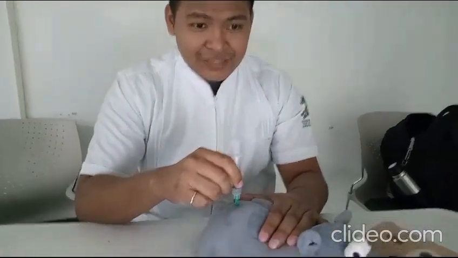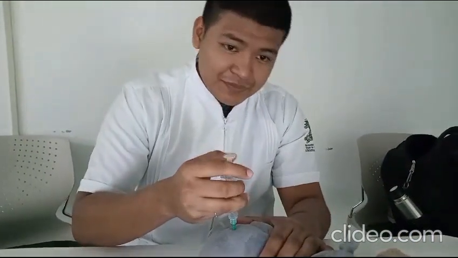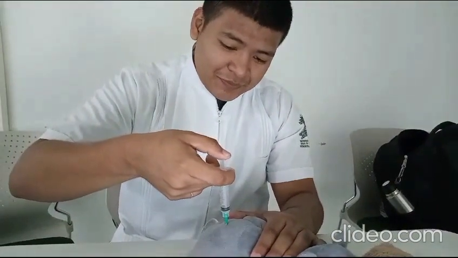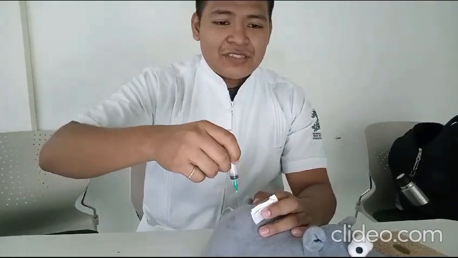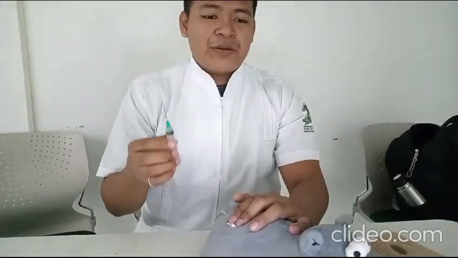You must aspirate the syringe and verify that no blood flows, and proceed to slowly introduce the medicine. Finally, remove the needle and place a cotton swab, applying slight pressure for at least 1 minute. Remember to give the necessary recommendations to the patient.